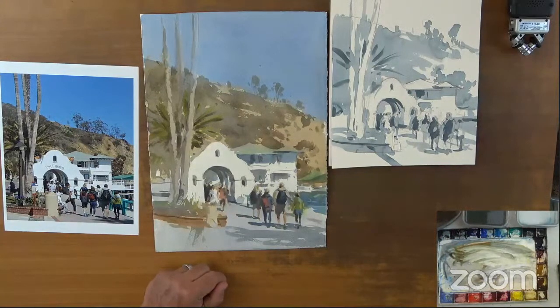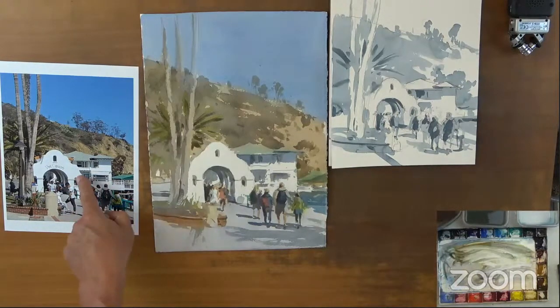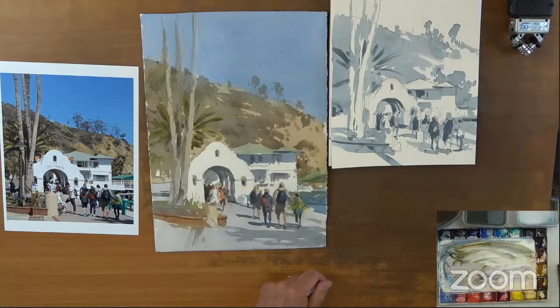All right. What else? I don't think it needs a whole lot else. I'm going to do a little bit of, so there's this bright orange that's up there on the rooftop too, some of those tiles. The nice thing about cadmium yellow and cadmium red is they're pretty opaque.